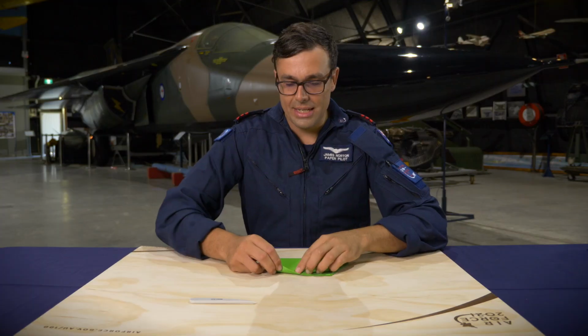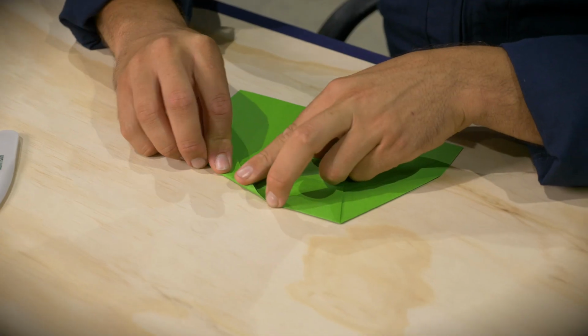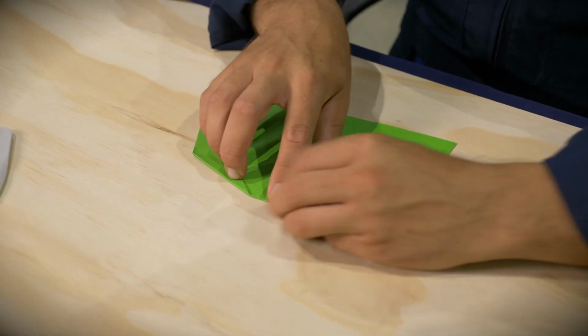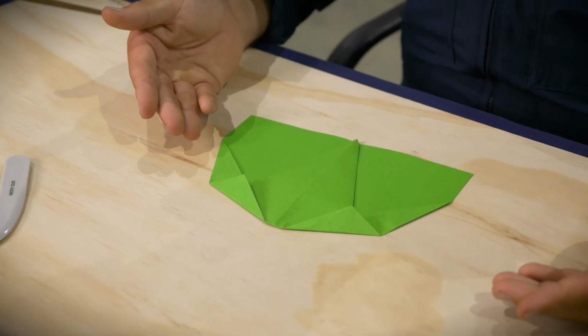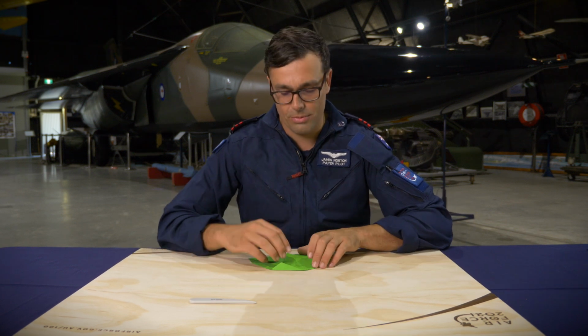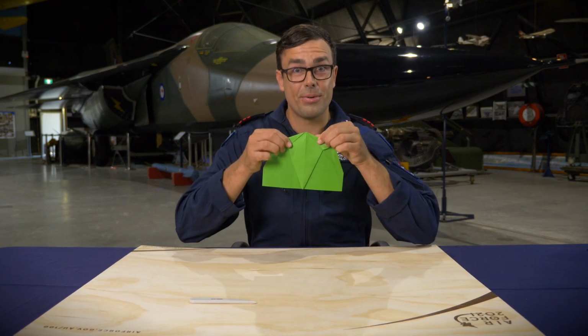So then what we do is we fold again the top wings into the center. So you can see what I've done there. We're going to do the same thing to both sides. It's really important with planes that we try and make things nice and symmetrical and even, because that means the force of drag affects both wings equally. So there's the finished product there.